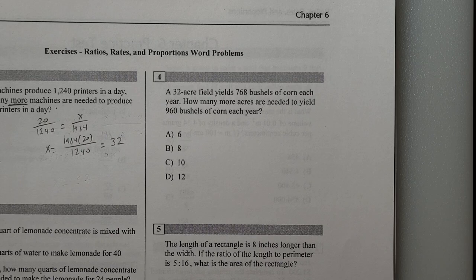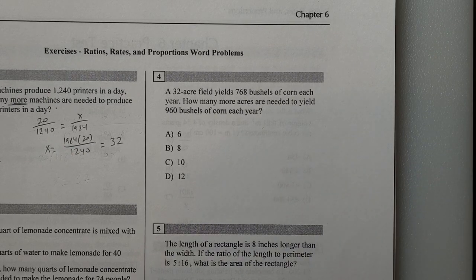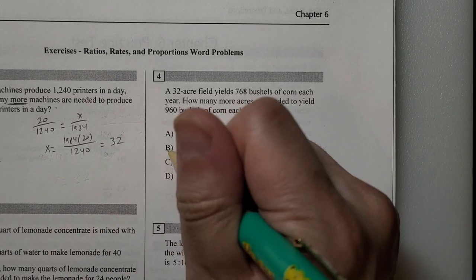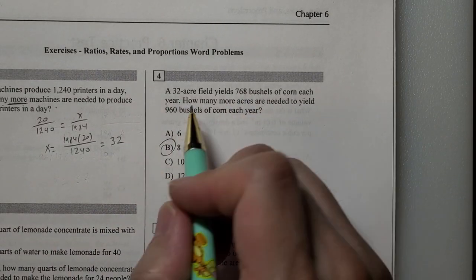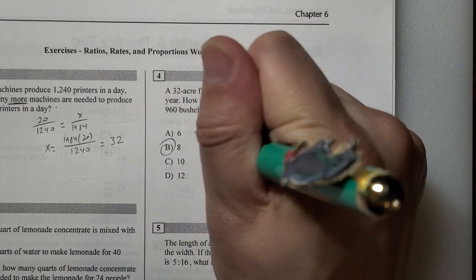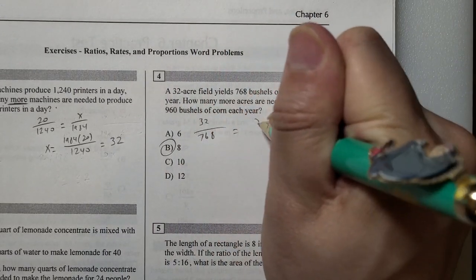A 32-acre field yields 768 bushels of corn each year. How many more acres are needed to yield 960 bushels of corn each year? So go ahead and try this one yourself first. The answer should be B. So how do we get B? 32 acres, 768 bushels. How many acres?